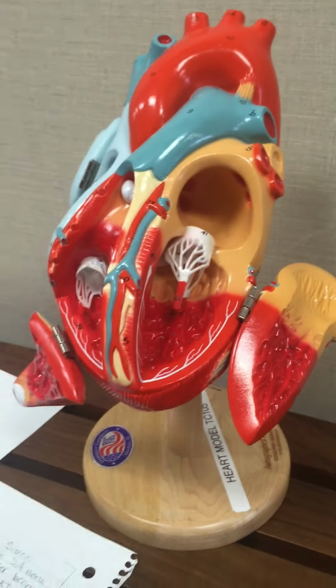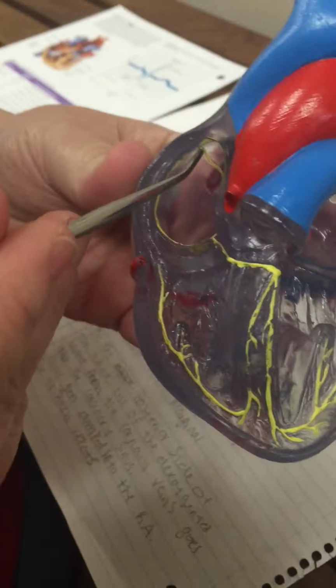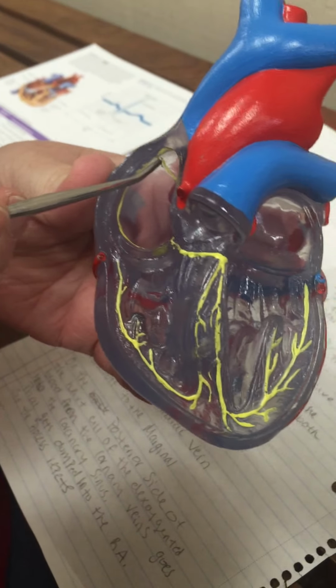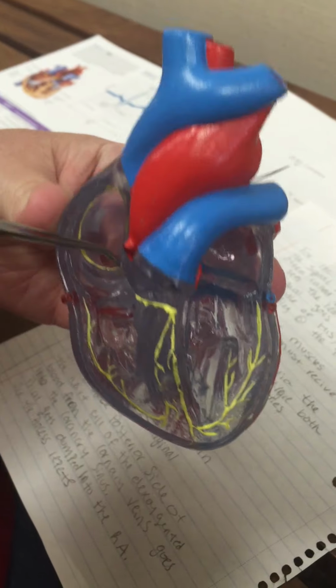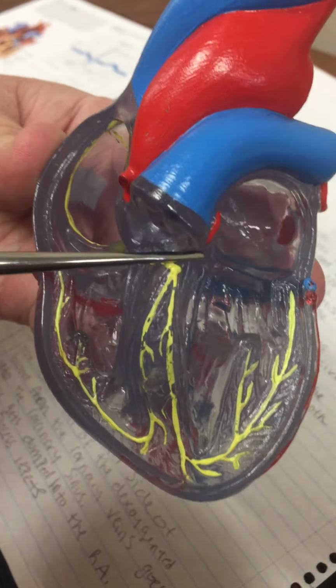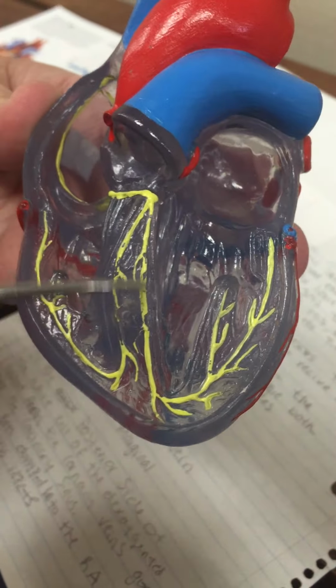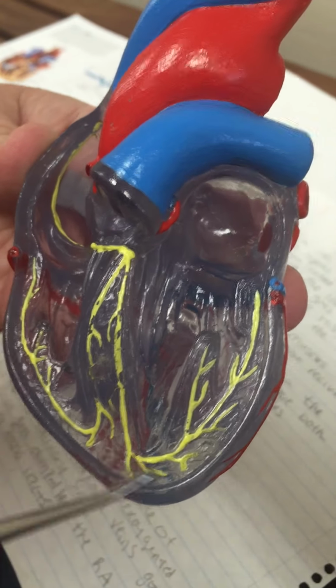Next is the conduction system. For the conduction system, the signal starts at the SA node, which is often called the pacemaker because it sets the heartbeat. Next, the signal goes to the AV node, the bundle of His, the bundle branches, and ending at the Purkinje fibers.